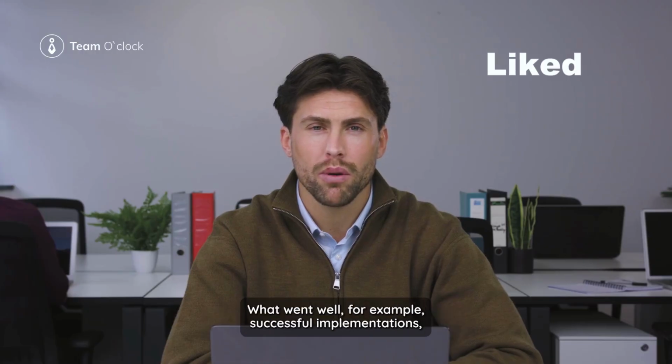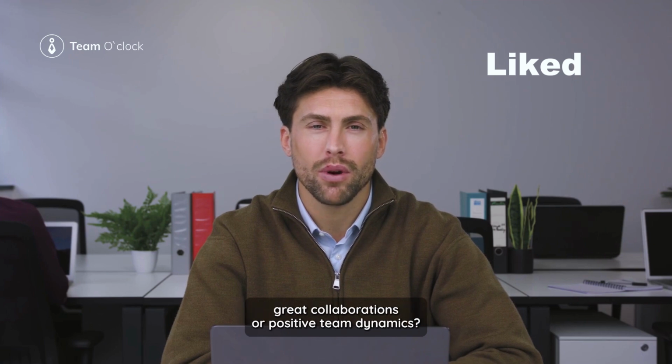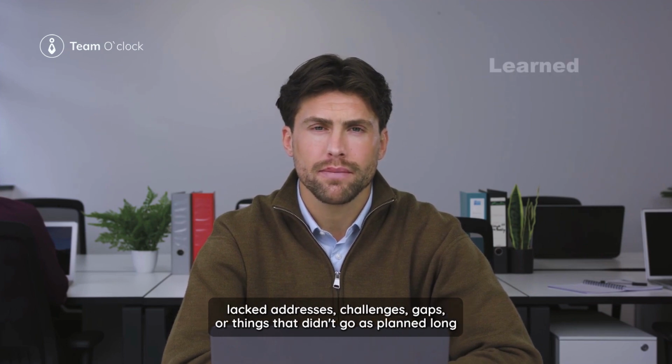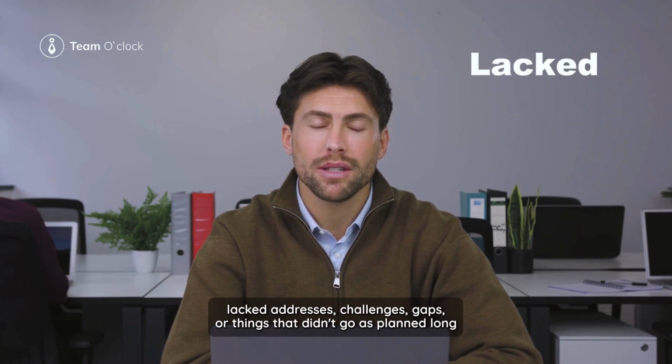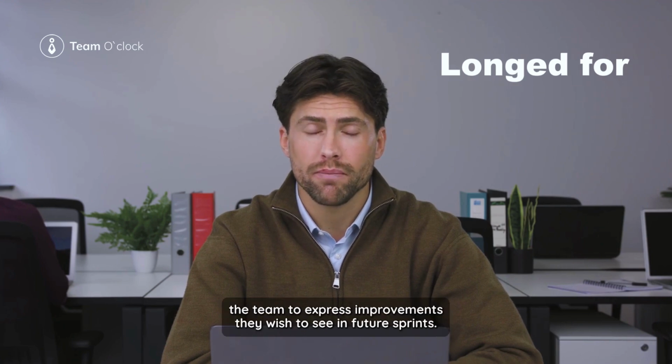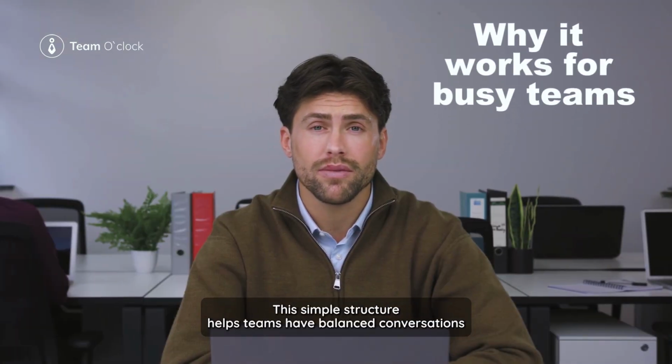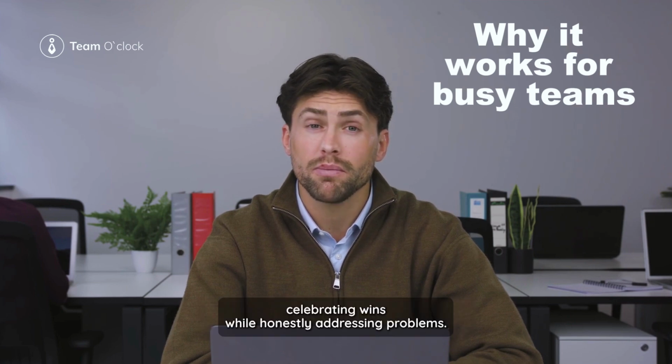Liked highlights what went well. For example, successful implementations, great collaborations, or positive team dynamics. Learned focuses on new insights and skills the team gained during the sprint. Lacked addresses challenges, gaps, or things that didn't go as planned. Longed for encourages the team to express improvements they wish to see in future sprints. This simple structure helps teams have balanced conversations, celebrating wins while honestly addressing problems.